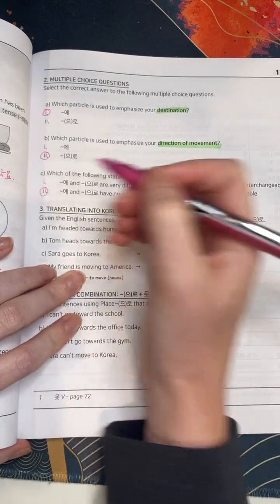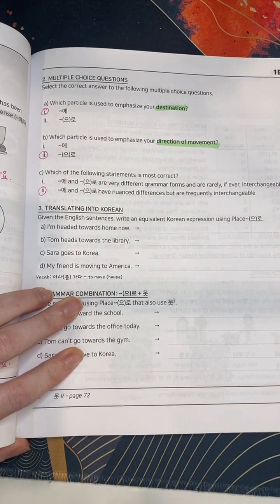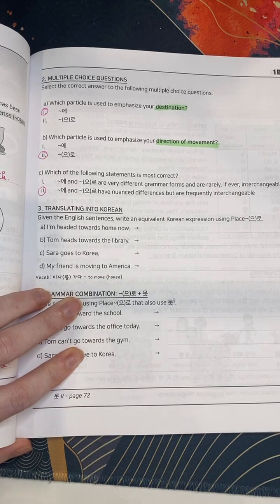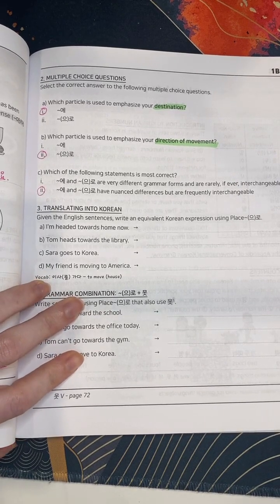Yes, the answer is 2. It's not something to stress about too much. There are some slight differences between 에 and 으로, but in most situations they are interchangeable and people will understand you with either one.